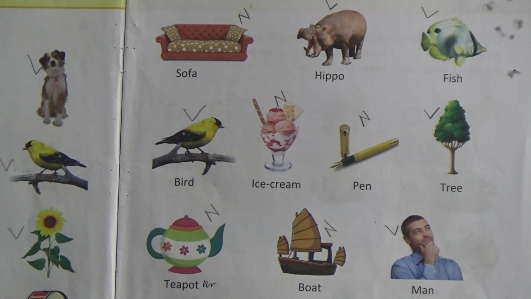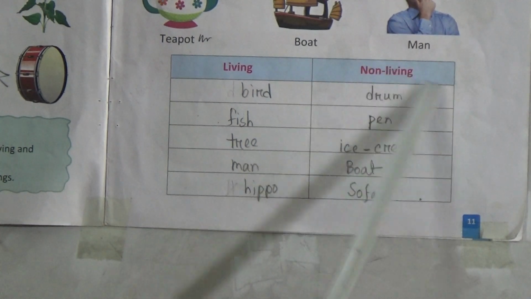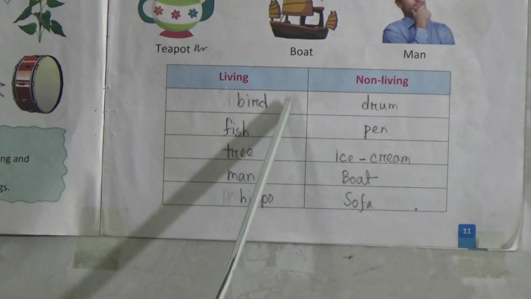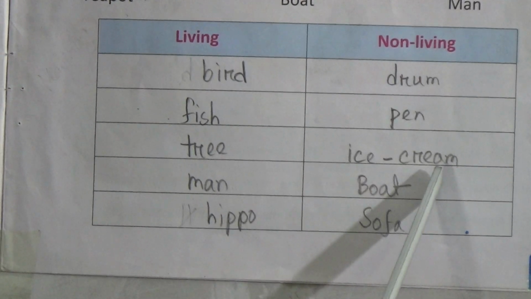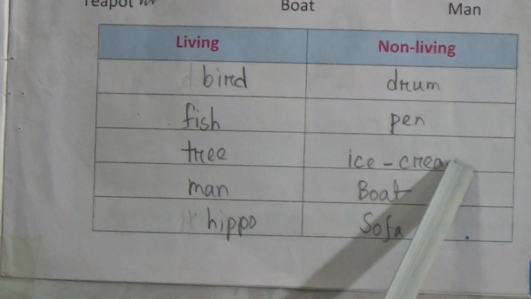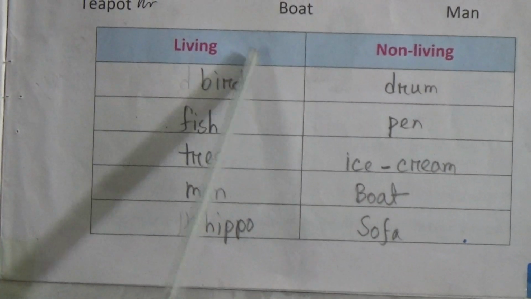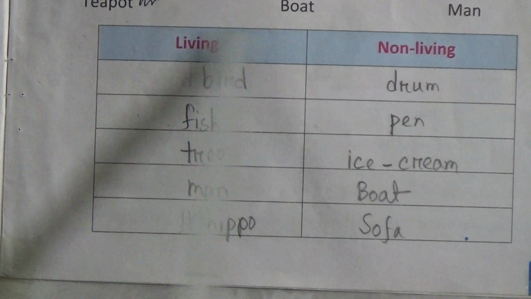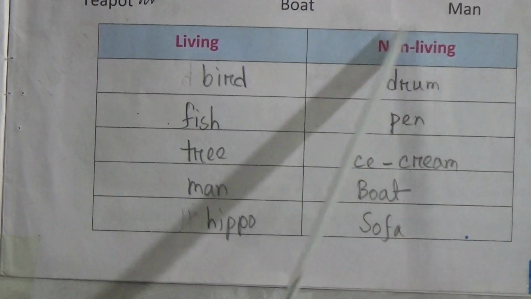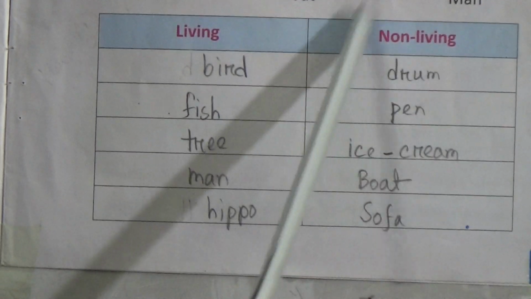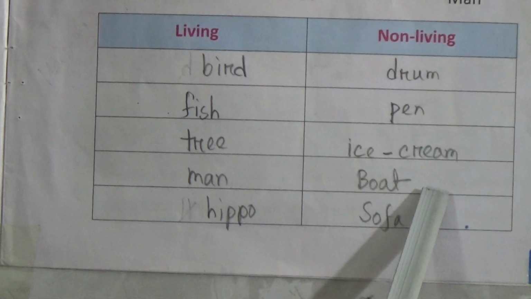Now make a table. The left side is living thing and the right side is non-living thing. Here you write some living things' names and here you write some non-living things. This is your homework. You will submit this table next Saturday. At first you make a table, then on the left side you write living thing and on the right side you write non-living thing. Here is a list of living things and here is a list of non-living things.